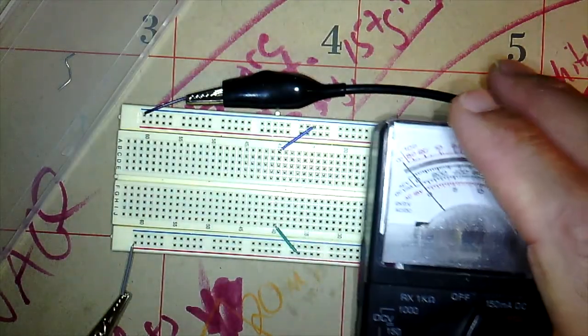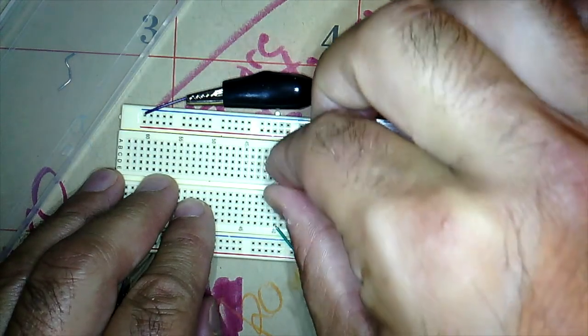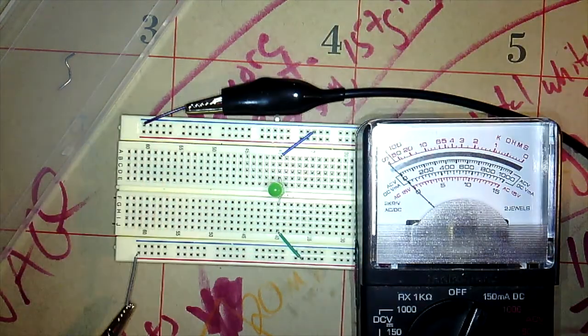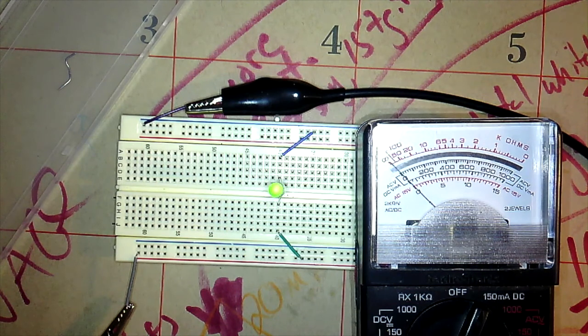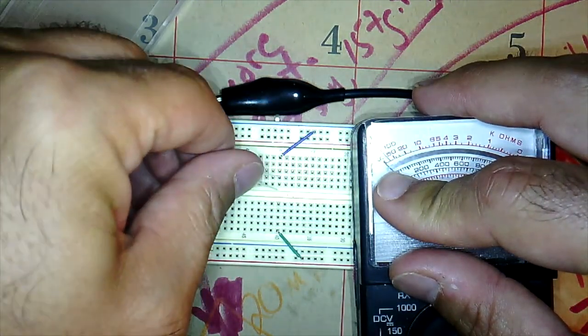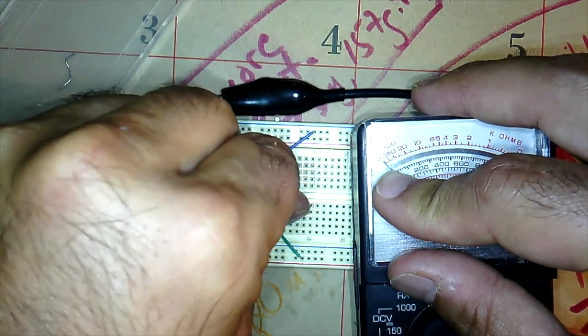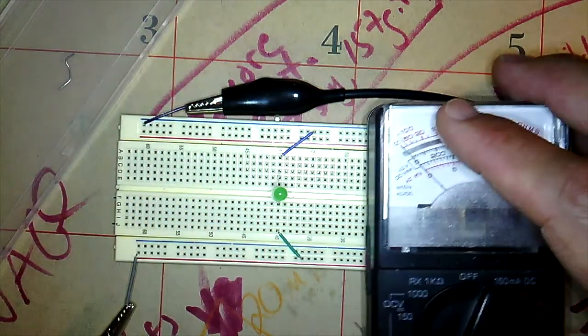So if I forward bias my LED by putting it in there, I don't have a current limiting resistor in here, so that's certainly an opportunity for me to blow up my LED. But as you can see now, I turn on my power supply, the current is flowing. The LED is just a diode that produces light through some physics and chemistry that we will discuss.